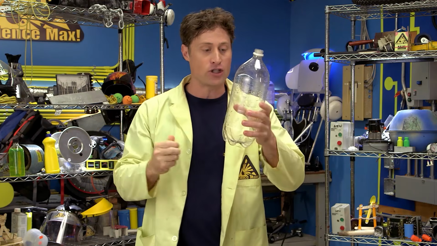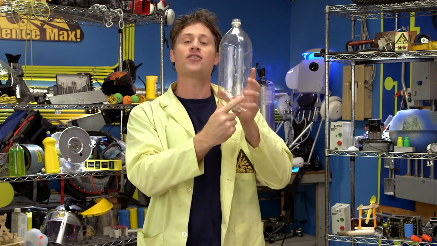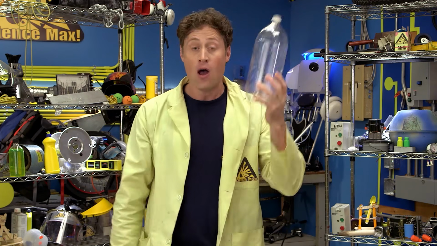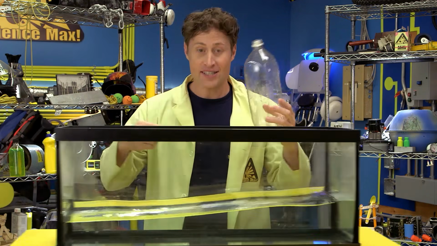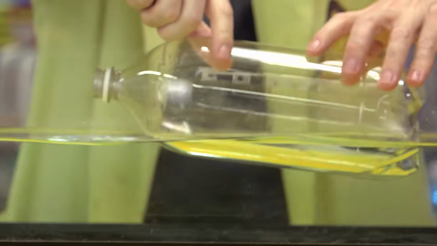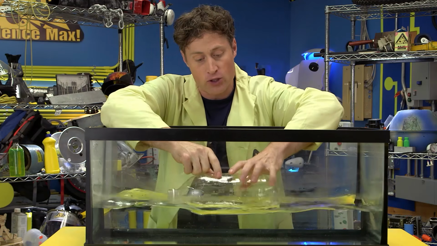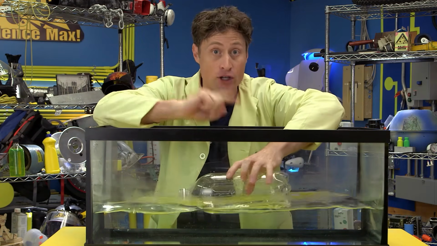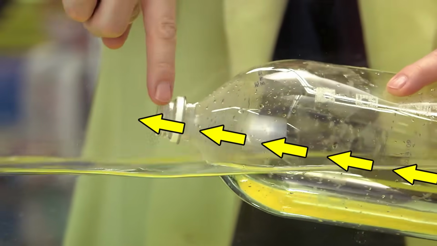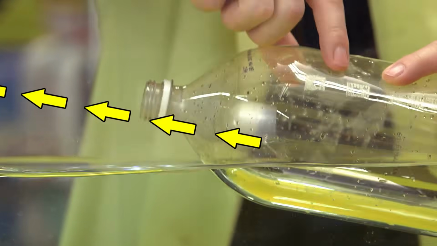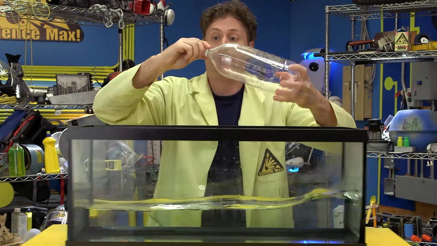Say at room temperature, there are 10 million air molecules in here. Doesn't really matter how many, but we'll say there's 10 million at normal room temperature. What happens if I heat up the air inside this bottle? This is warm water. What I'm trying to do is heat up the air inside the bottle because the air molecules, when they get hotter, move faster and need more room. So the 10 million air molecules are starting to escape out the mouth of the bottle and reducing the number of air molecules inside. And now I take the bottle out and cap it.